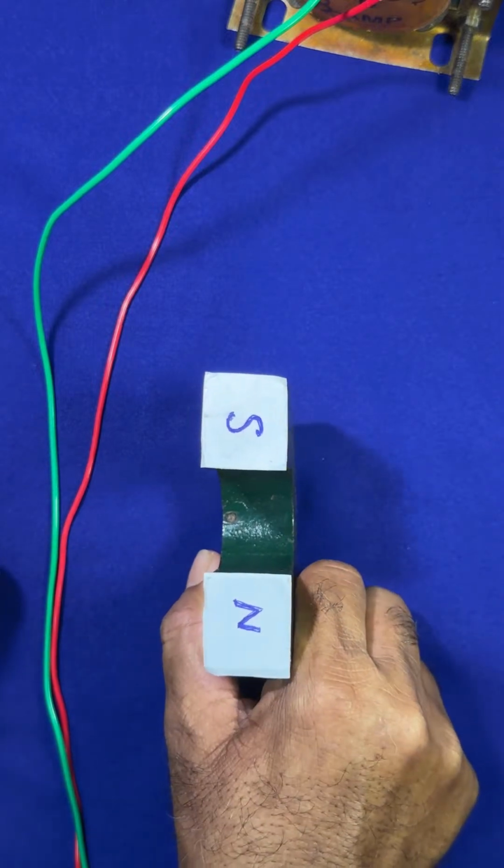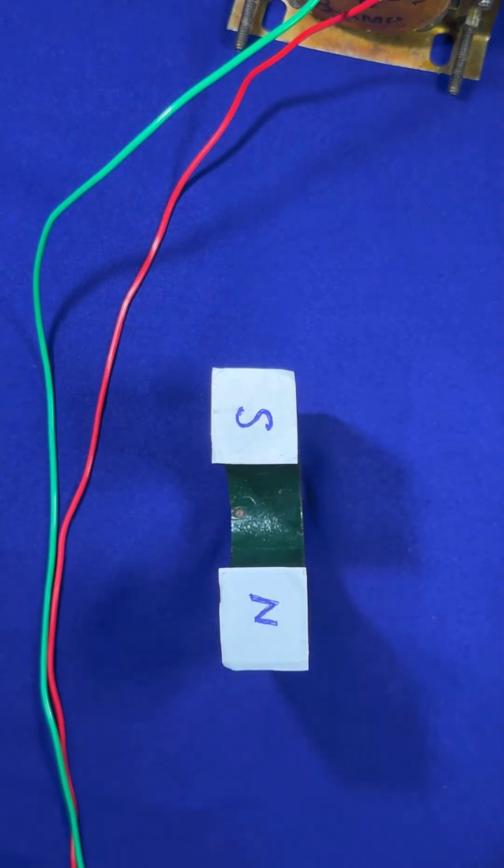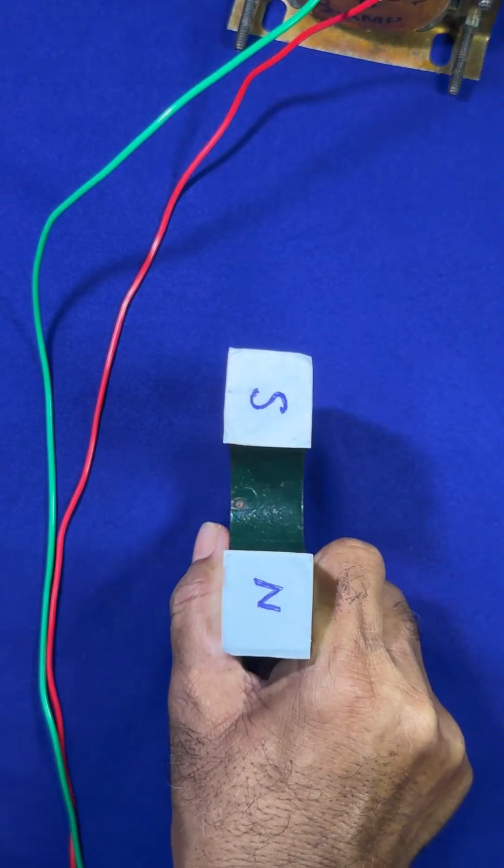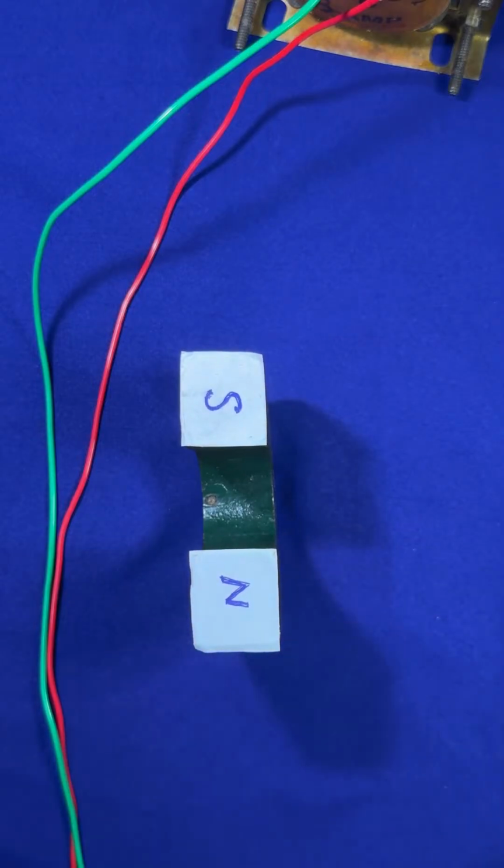Why did I call it heavy duty? Because the magnetic field strength is so high if you use this magnet. Now, how I set up is important.